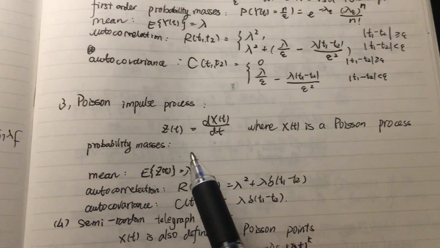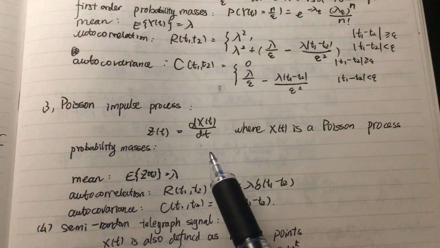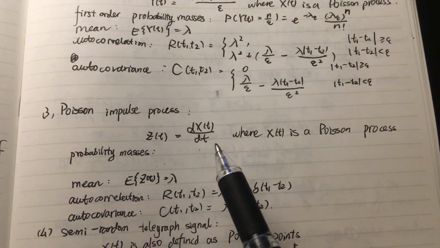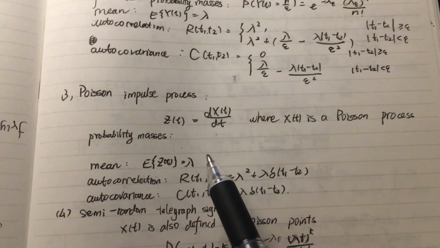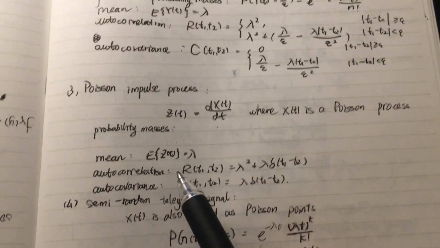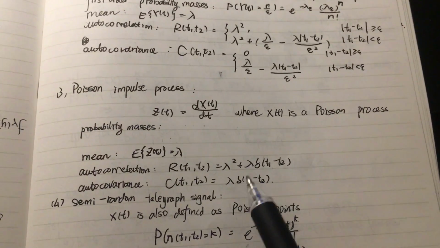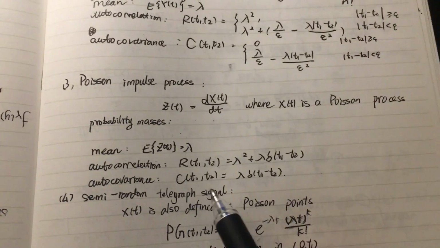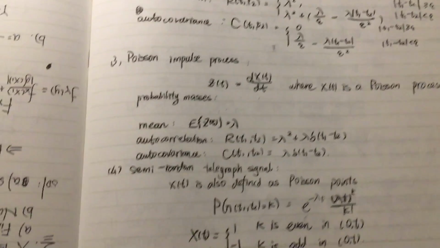As the name suggests, the Poisson impulse process is the derivative of the Poisson process over t, so it is equal to z of t equals dx of t over dt, where x of t is a Poisson process, and it doesn't have a probability mass. I couldn't find it anywhere in the textbook. It has a mean of lambda. Its autocorrelation is lambda squared plus lambda delta of t1 minus t2, and its autocovariance is C of t1 and t2 equal to lambda times delta of t1 minus t2.